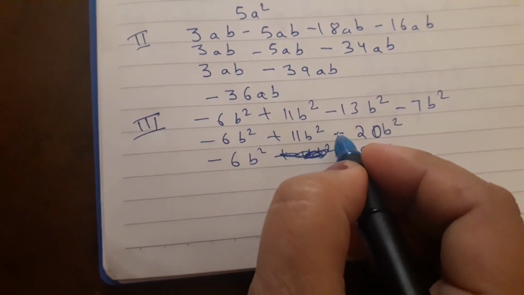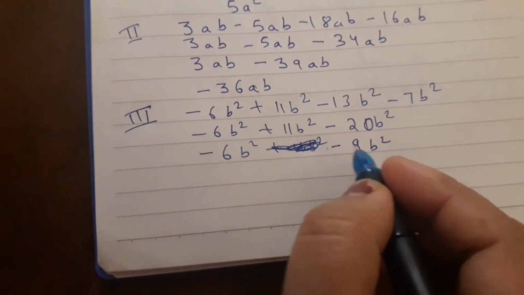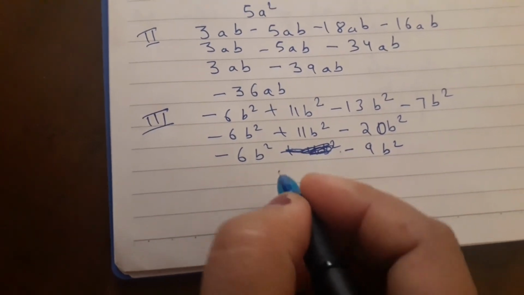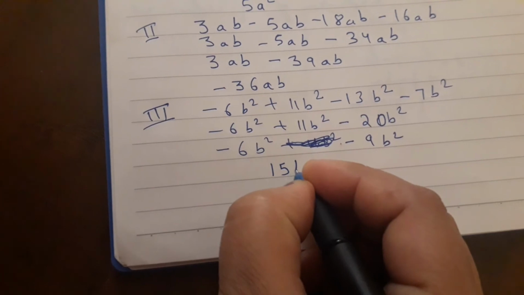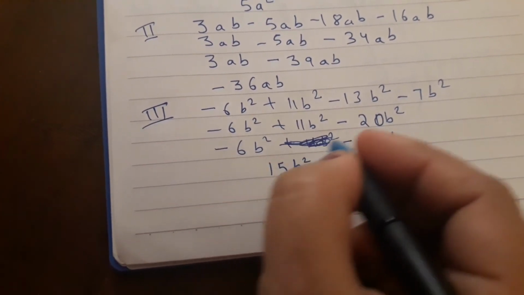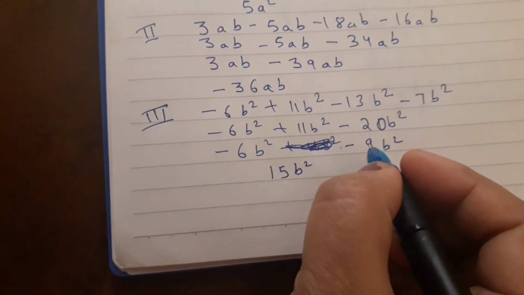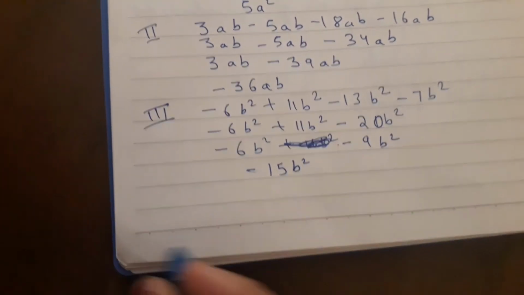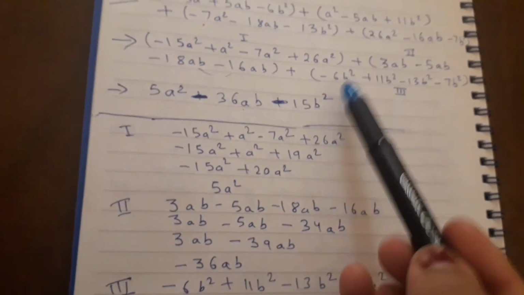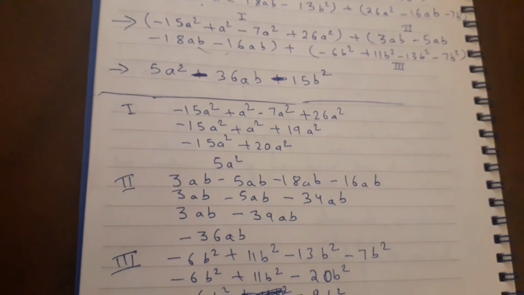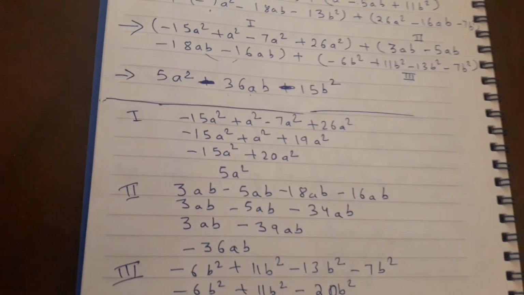Here it is plus. Here it is minus. 20 is bigger, so we will put minus. Now again minus minus will be plus. 6 plus 9 comes 15b square. And what will be the sign? We will see 6 and 9, which is bigger? 9, and its sign is minus. We will put minus. In this way we solved the first, second and third brackets, and the final answer is 5a square minus 36ab minus 15b square.